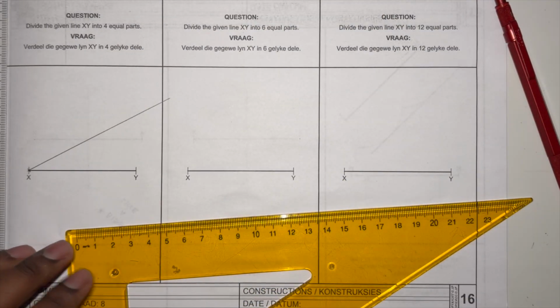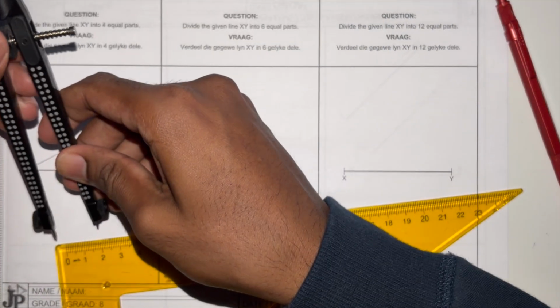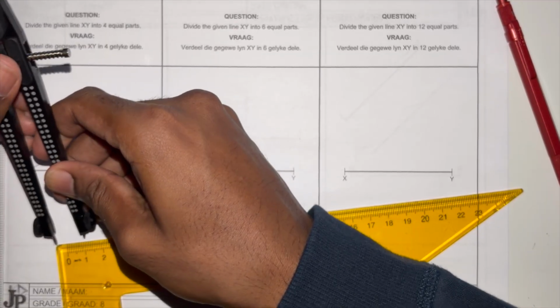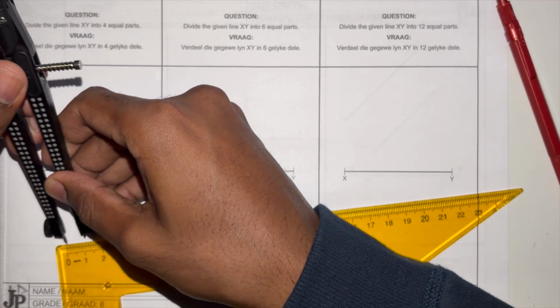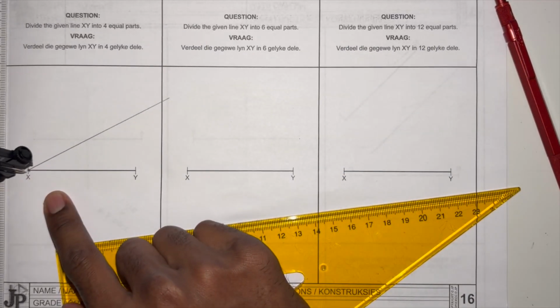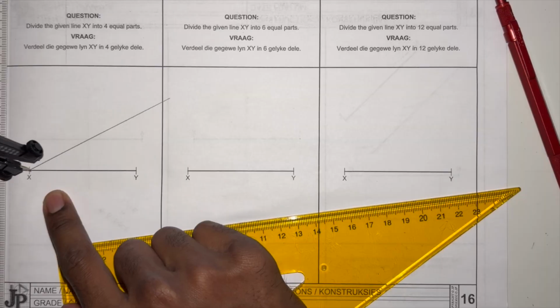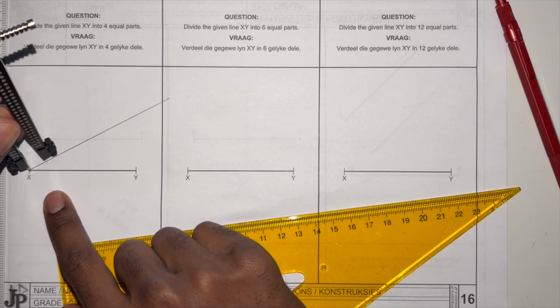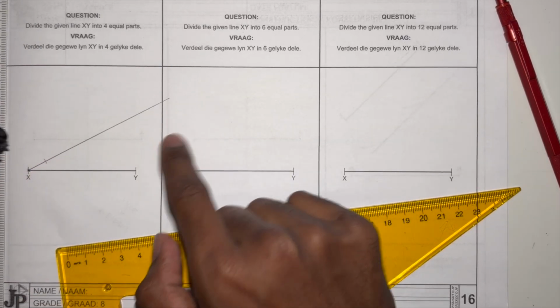So now what I want you to do is measure 10 millimeters with your compass. Now place your compass where the line that you drew starts, and draw increments of 10 mm 4 times.